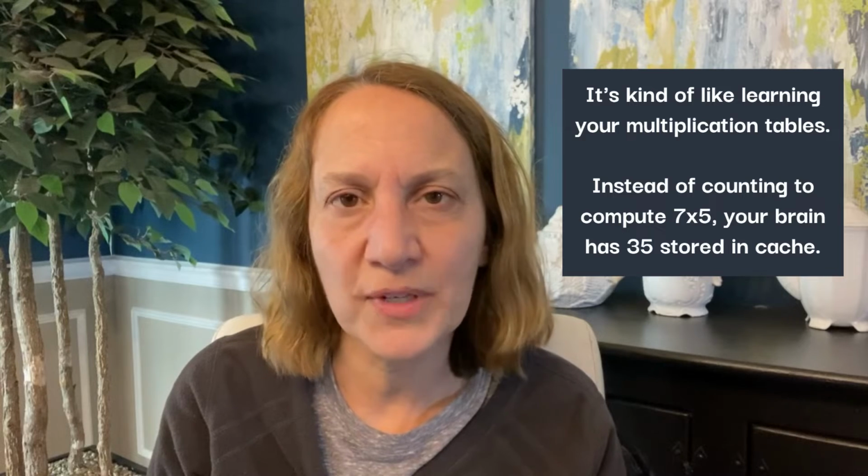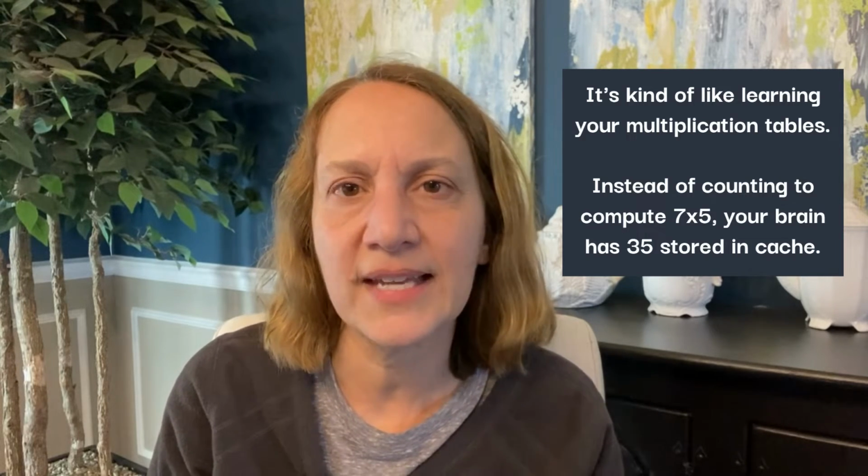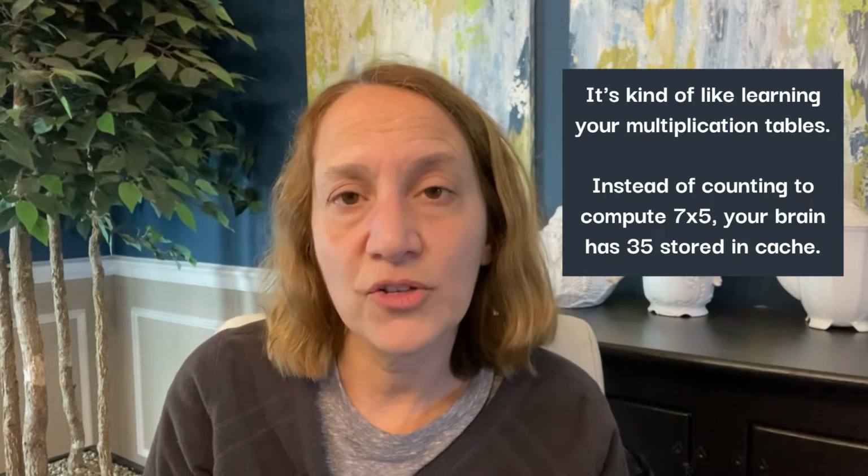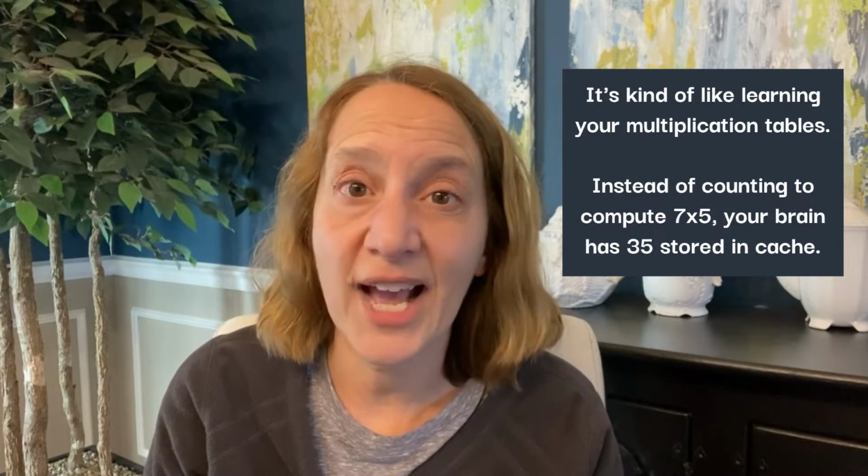Think of it like learning your multiplication tables. When someone asks you what 7 times 5 is, you don't take the time to count it out or add up all of those 7s. You learned it once and you cache the answer in your brain. 35. There's no need to perform any more calculations because your brain has it cached in memory, and the next time someone asks, you know the answer.